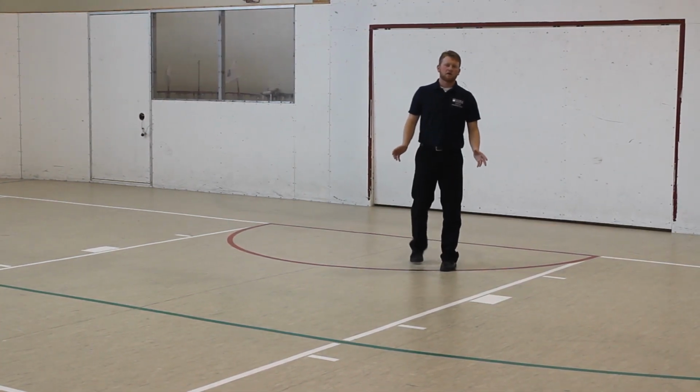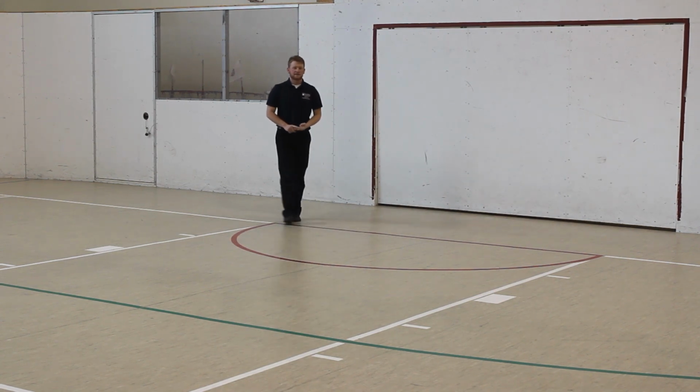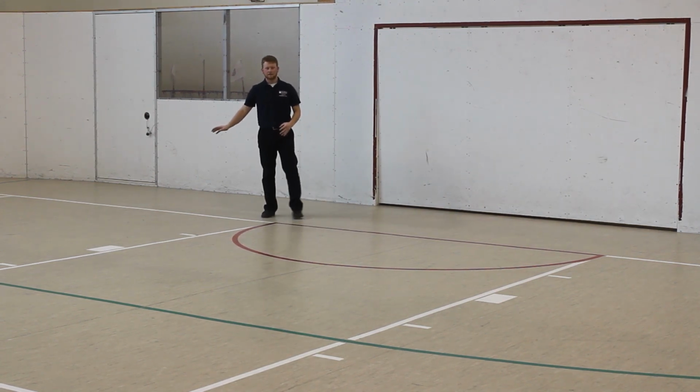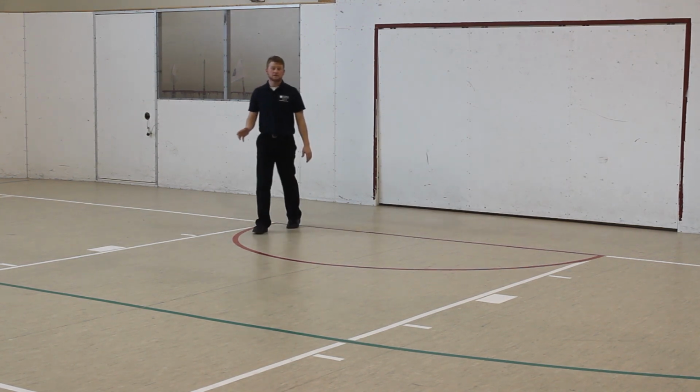There are 10 people on the court. If you have two officials watching the same 4 people around the basketball, that leaves 6 other guys completely unattended. So what you want to watch for here are off-the-ball fouls.